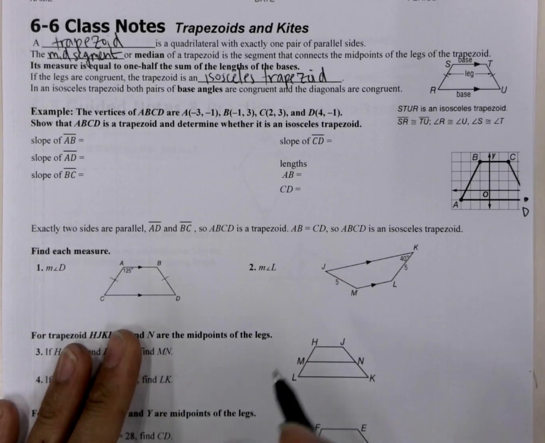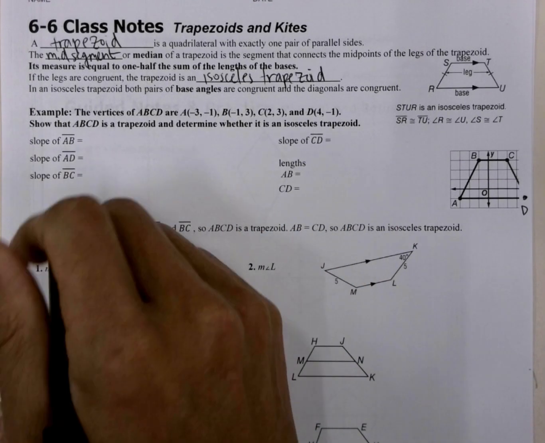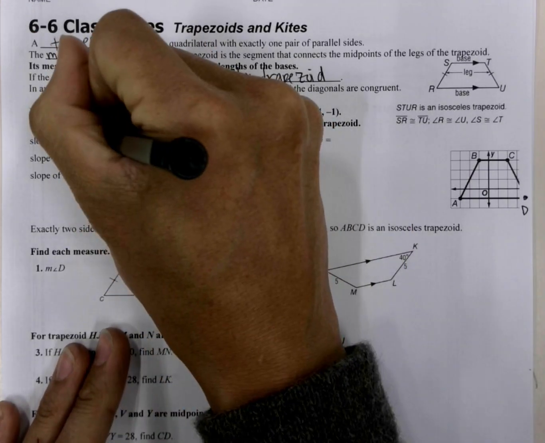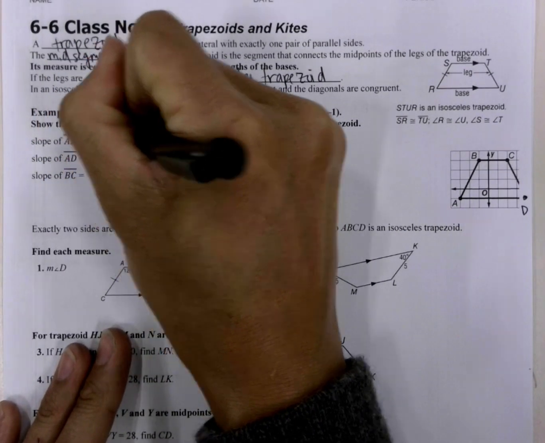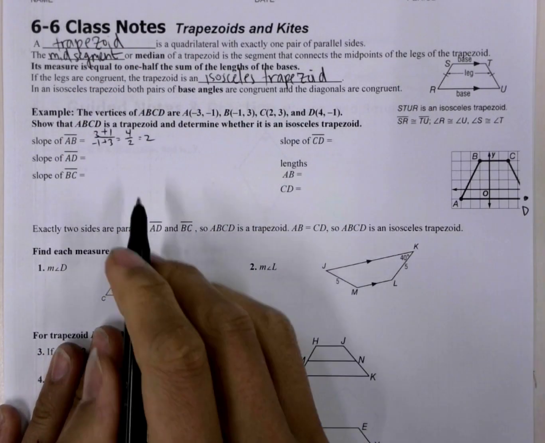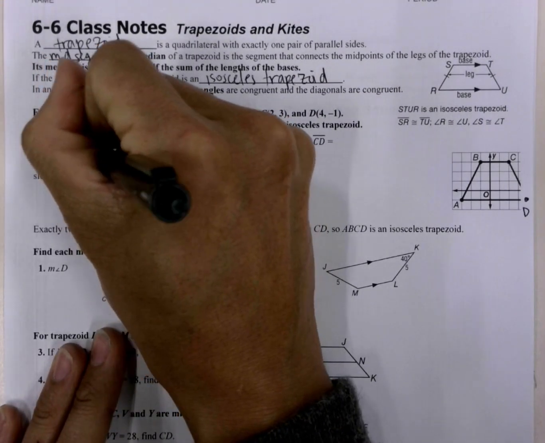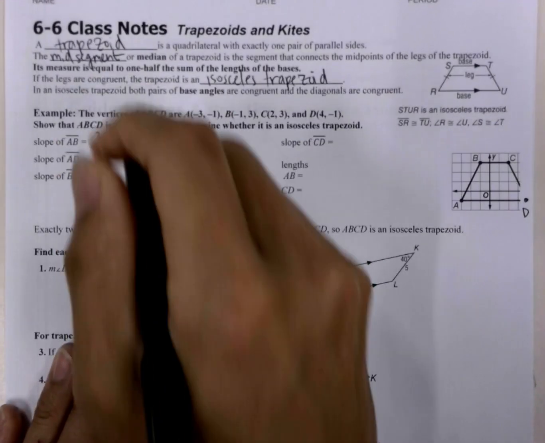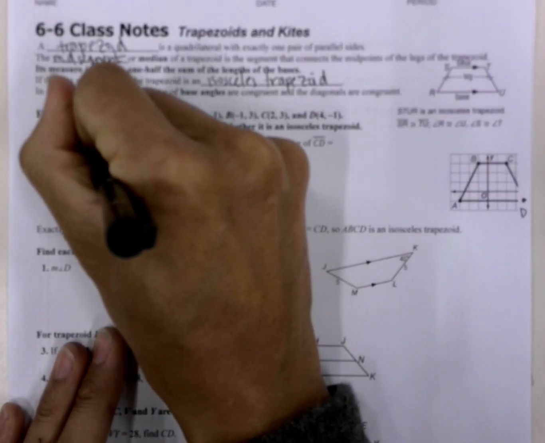So we have AB, A and B. So the slope would be y2, 3, minus y1, so that's plus 1, over negative 1 plus 3. So that's 4 over 2, so that's equal to 2, or 2 over 1. Right? And then we have AD, so that's negative 1, y2 minus y1, that's plus 1, over 4 plus 3.